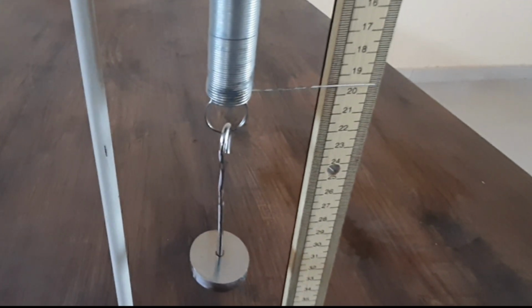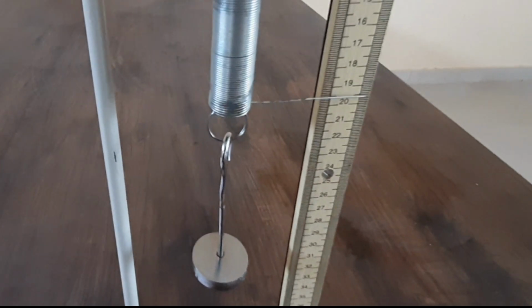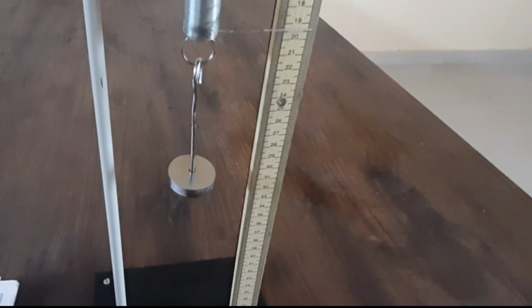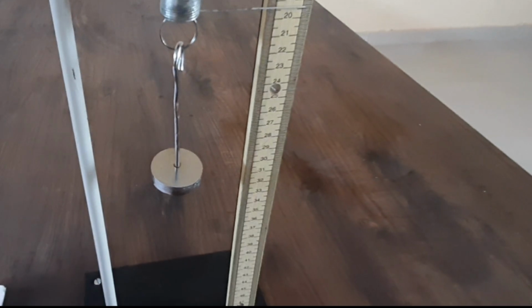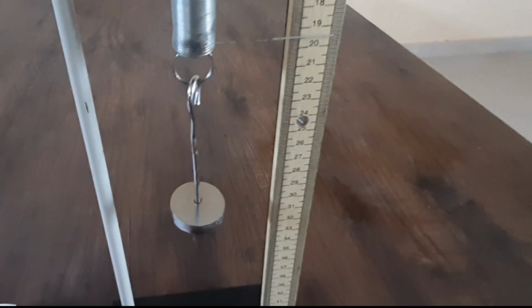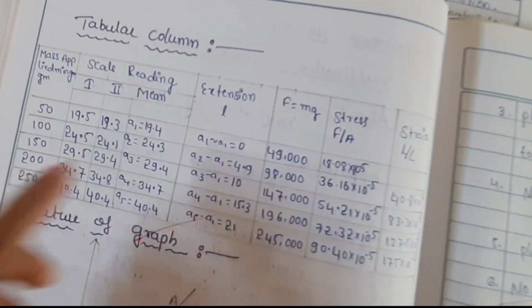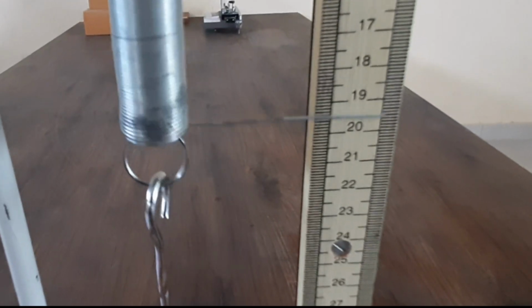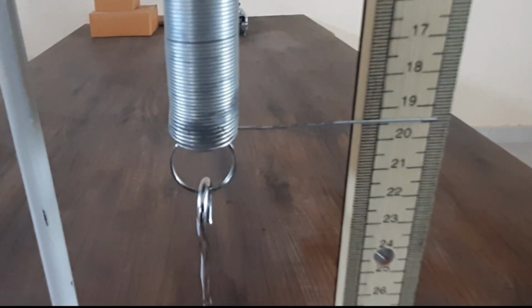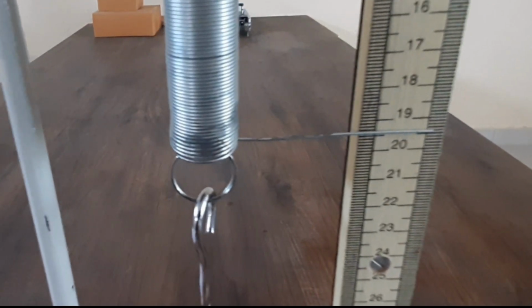Then place a known weight, that is about 50 gram. Each time you have to increase the weight. Then note down the displacement x from the pointer. This is the first reading you can note down. They have written here, for 50 it is 19.5. You can see here it is exactly 19.5. It must be constant, you should not move. You can see 19.5 for 50 gram.